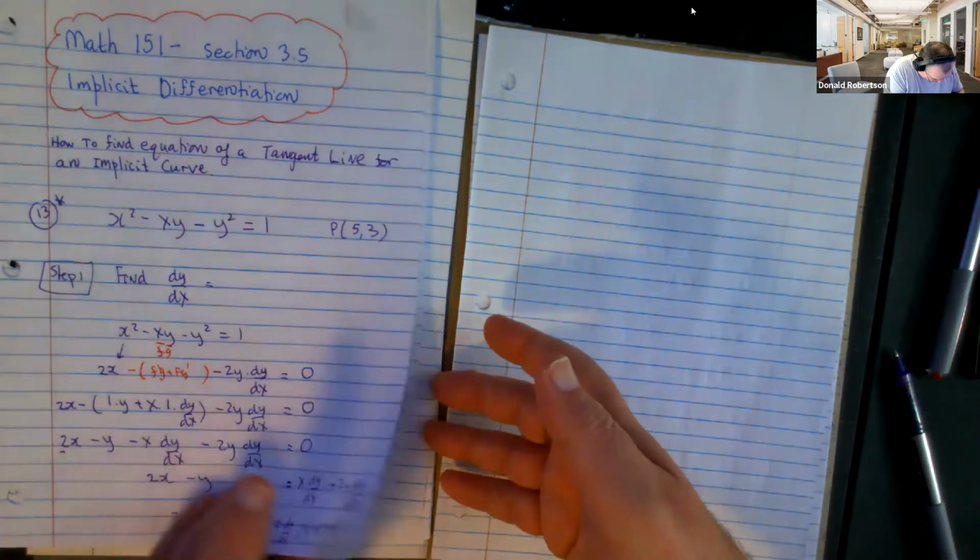Some implicit curves have names. I'm going to write this down, and then I'm going to try and pronounce it. There is an implicit curve with this equation, and this is a family of curves, and these are called... I know how you say that word.